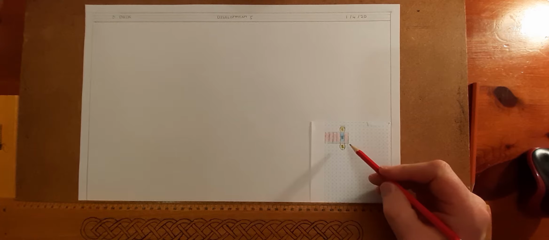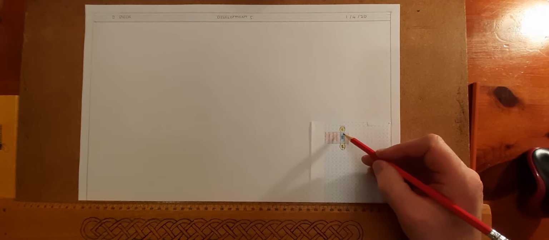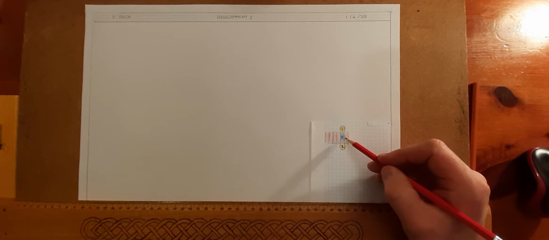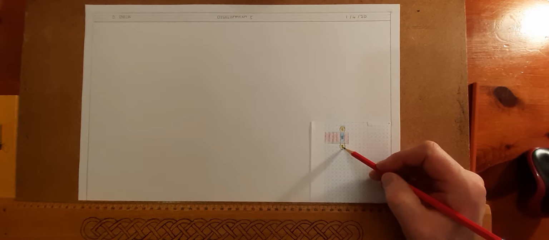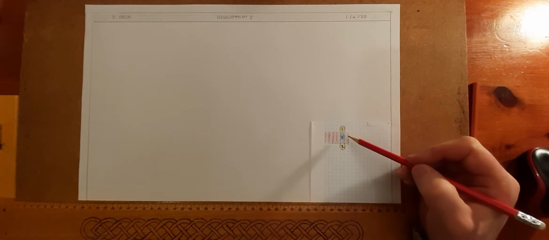Now, if you don't have a grid sheet, doesn't matter. You can just do a few sketches anywhere on the page, okay? So I just sketched one here, okay? So I've got 6 sides and I've got 2 hexagonal ends. So a development could look like that.